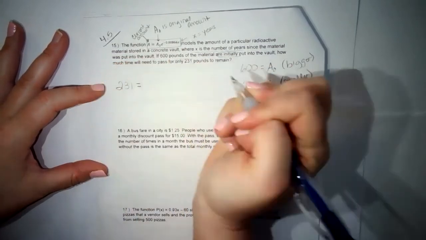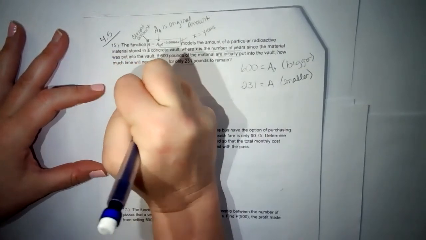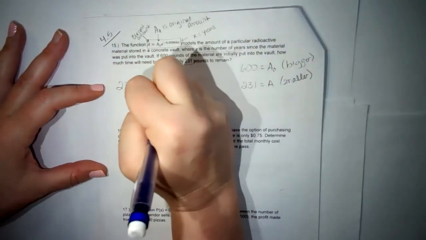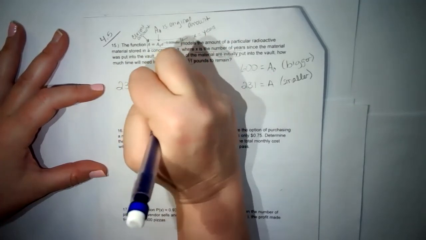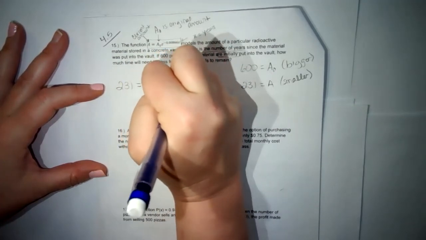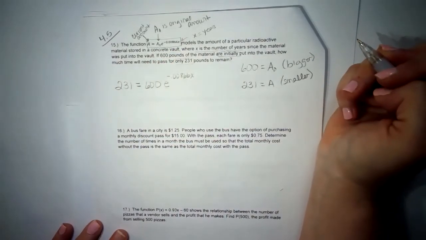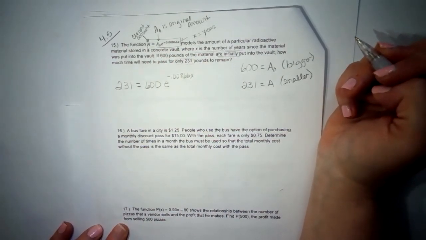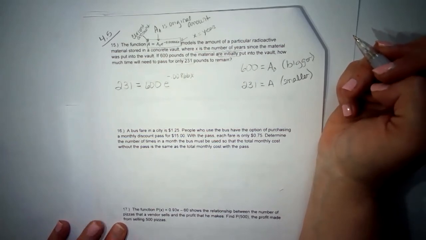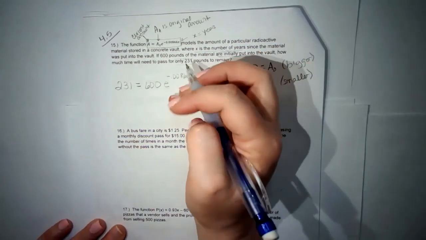So 231 equals 600 e to the negative 0.00866x. Okay, that's what we're solving for. So let's make sure we can put this in our calculator and we get it, okay? It's real similar to the bonus you had on your last test.